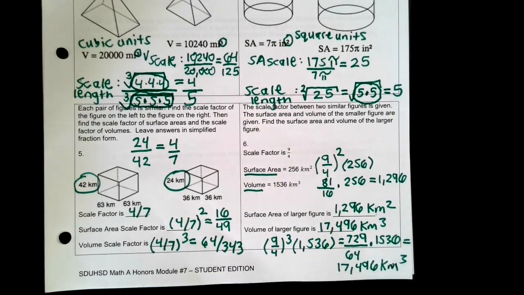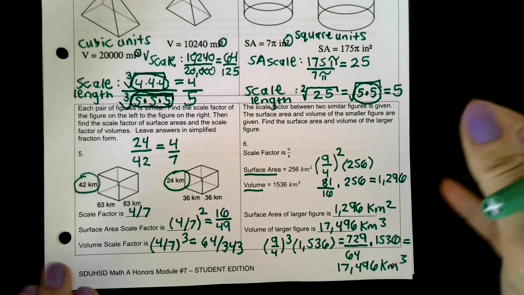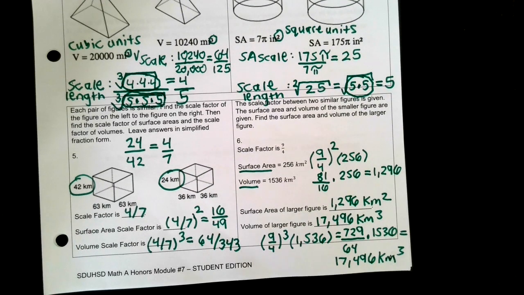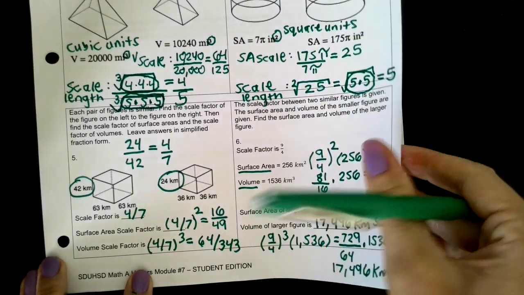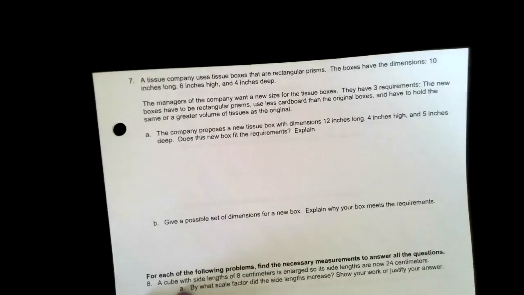Okay, so we are done with our first page. So we're going to go to our second page of our lesson. Pause the video if you need to go back and look at any of the work that I've done. Otherwise, we are moving on to our next page of our lesson.